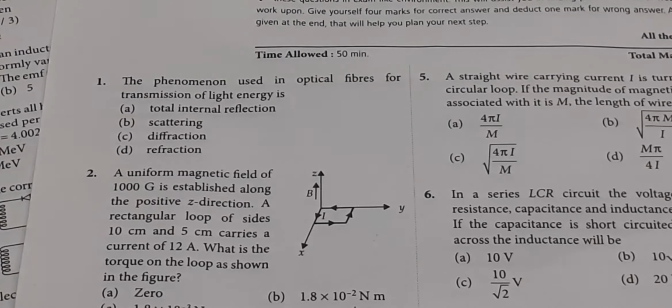A uniform magnetic field of 1000 Gauss is established along the positive z direction. A rectangular loop of sides 10 centimeter and 5 centimeter carries a current of 12 ampere. What is the torque on the loop as shown in the figure? You can see this figure, the current is anti-clockwise. This loop is placed anti-clockwise. Its area vector will be along the direction of z, and the magnetic field is also in the direction of B.